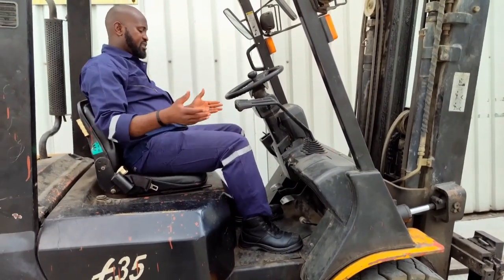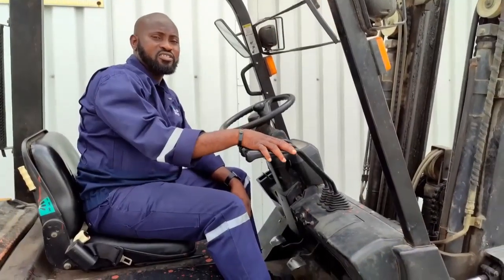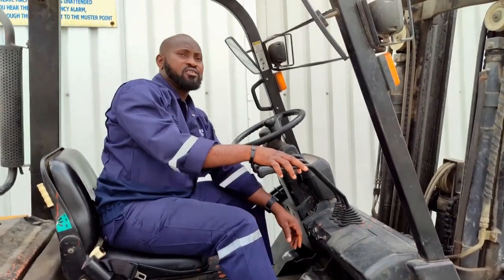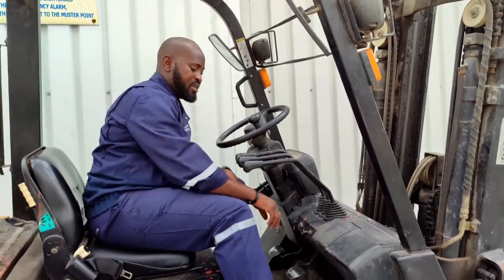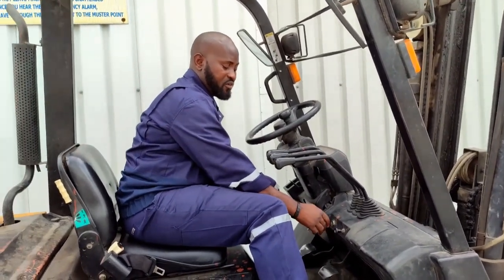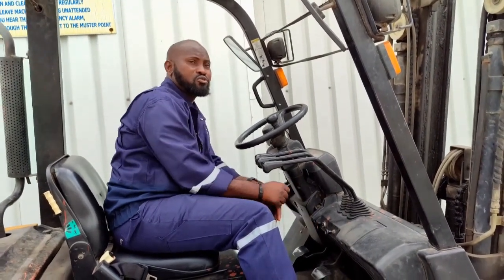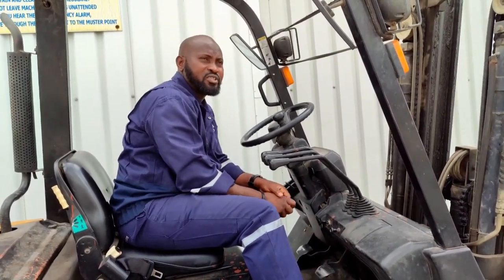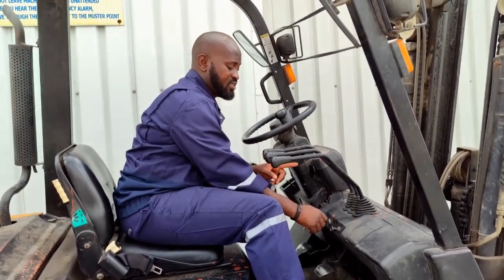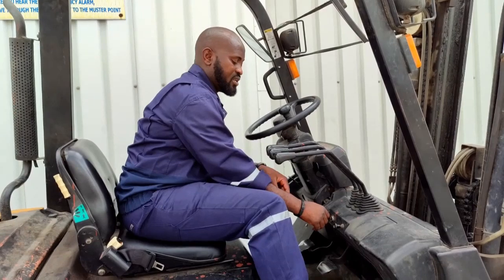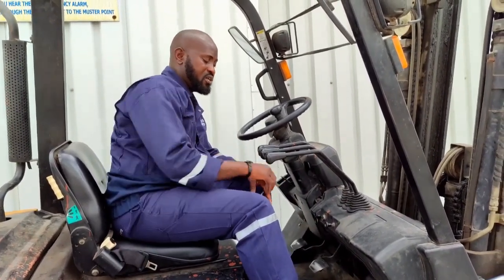Also, there are some other things that I would like to bring to your notice. This is a diesel engine forklift. In order for you to successfully start this forklift, this is our ignition. But before you start this forklift, you first allow it to go through the process referred to as the preheating stage. You first preheat the nozzles. There is a plate attached to the engine. Later on, I'll show that to us.